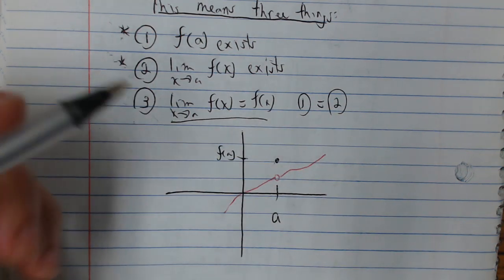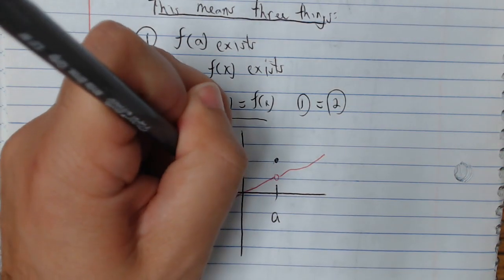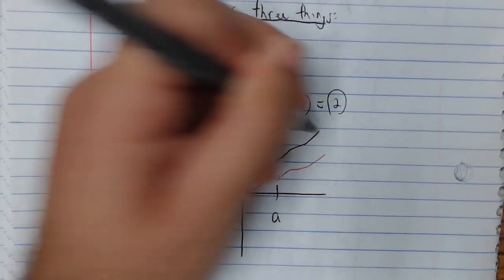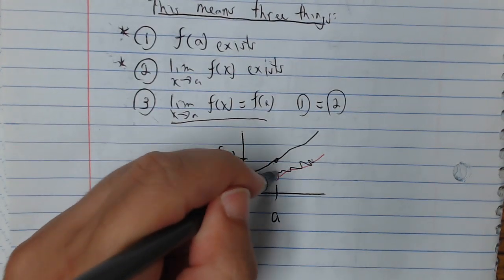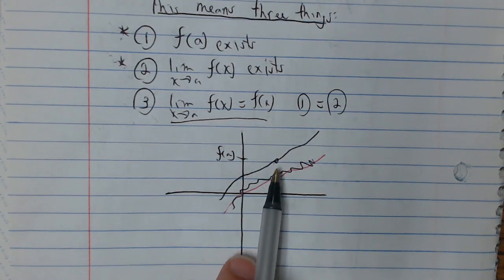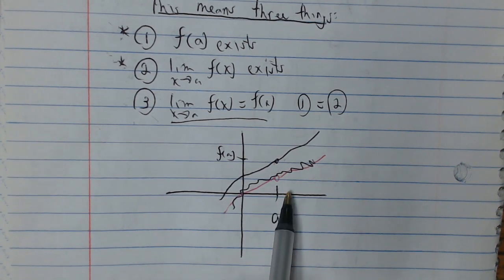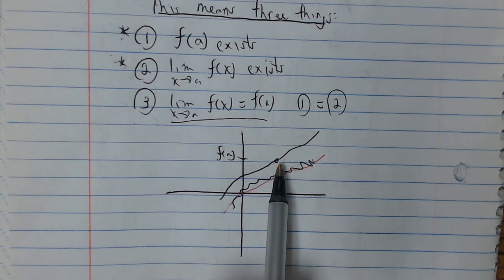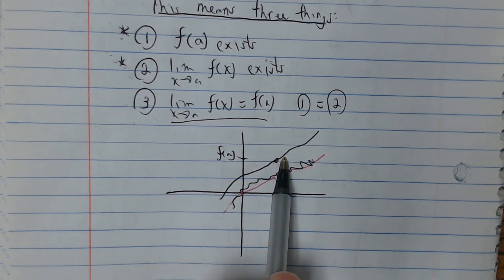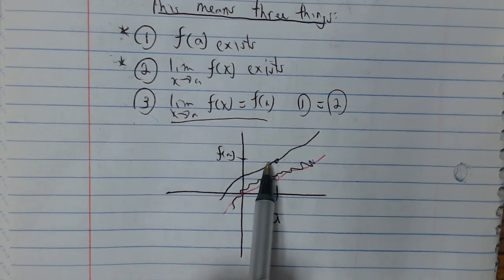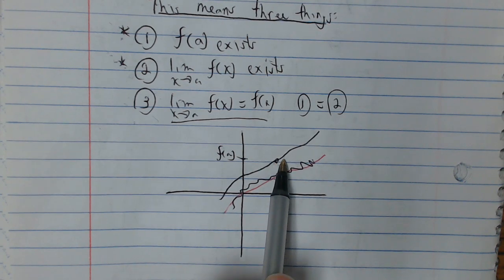However, what I would really want is something like this, which, notice now if I get rid of this down here, this is continuous at a. How come? The two-sided limit exists, the value is defined at a, and the two-sided limit and the value of the function defined at a all agree.